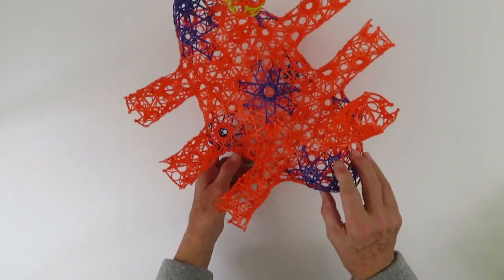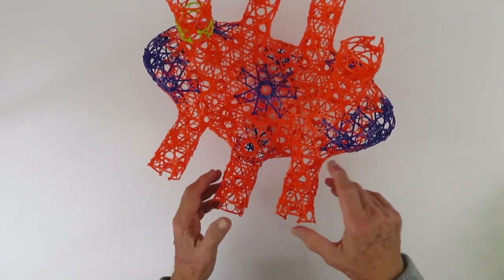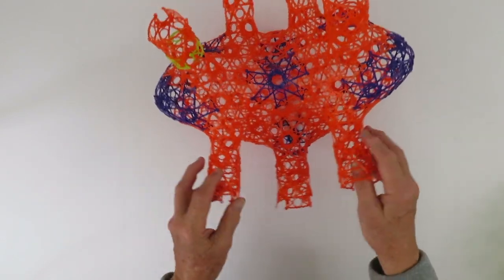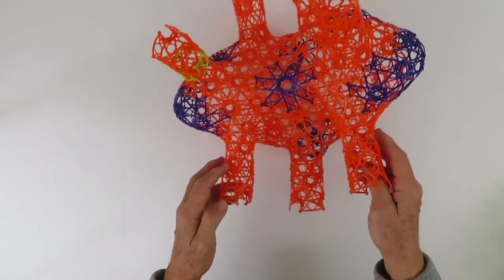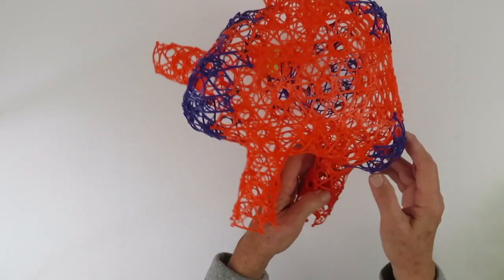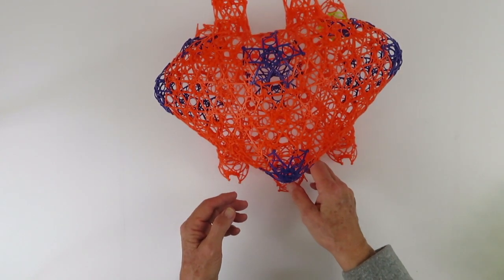Now, I think what I've seen in building these second-level models is that you have to search for larger and larger structures until you find the right configuration. So this is just an unsuccessful attempt to build a model for the second level of a 7-edge node.